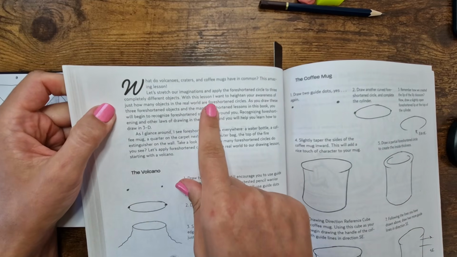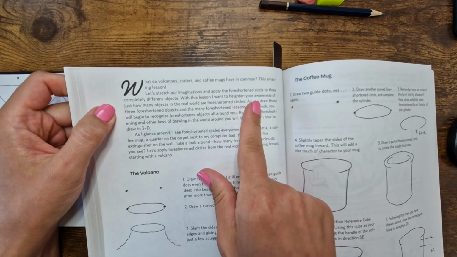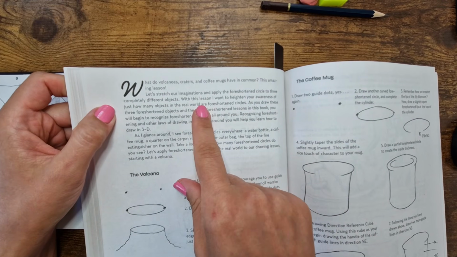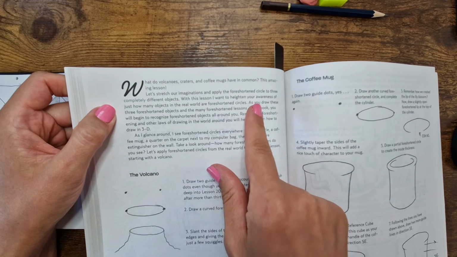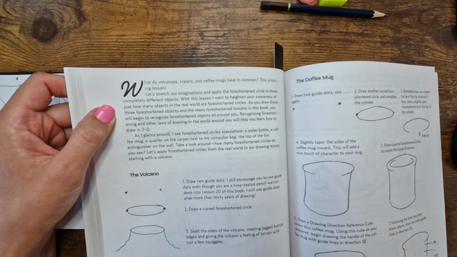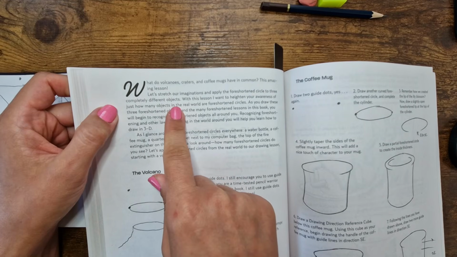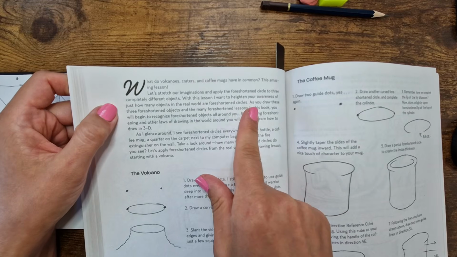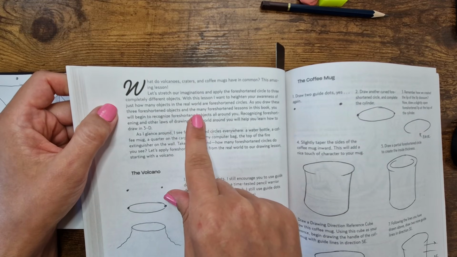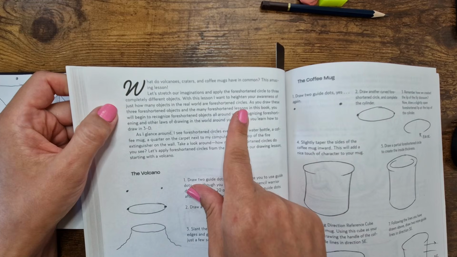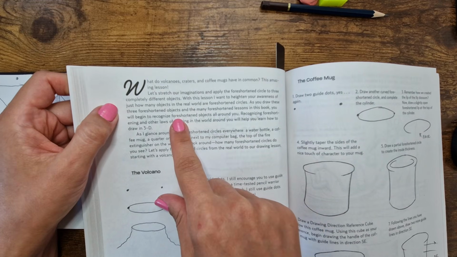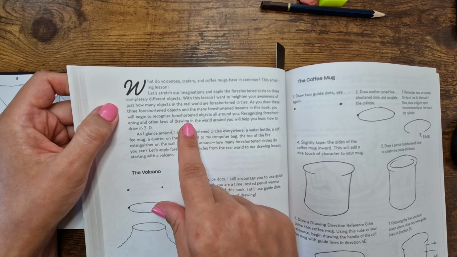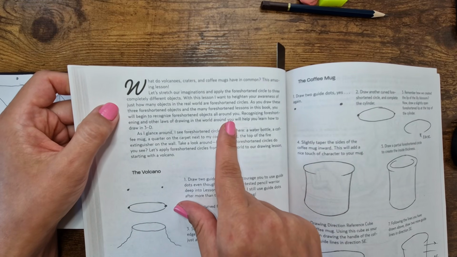So, what do volcanoes, craters, and coffee mugs have in common? And he's just joking, this amazing lesson. Let's stretch our imaginations to apply the foreshortened circle to three completely different objects. With this lesson, I want to heighten your awareness of just how many objects in the real world are foreshortened circles. As you draw these three foreshortened objects and the many foreshortened lessons in this book, you will begin to recognize foreshortened objects all around you.